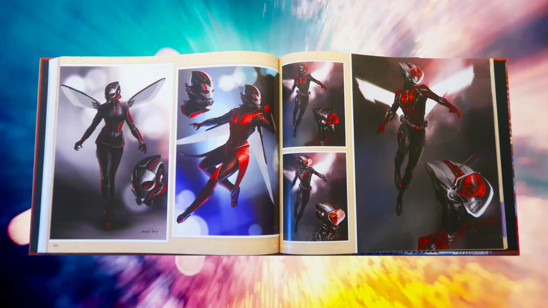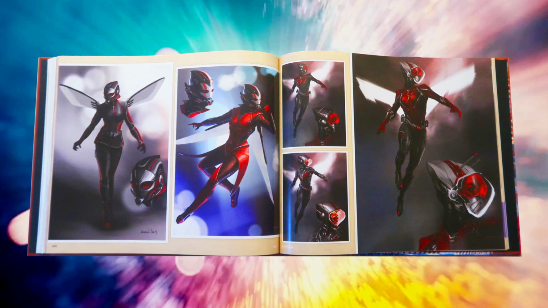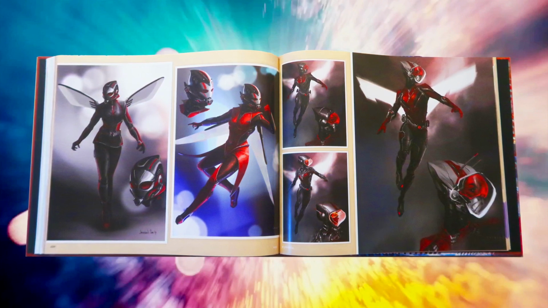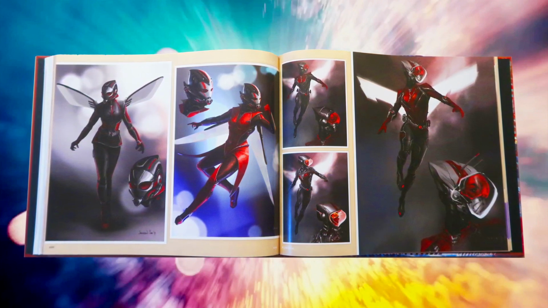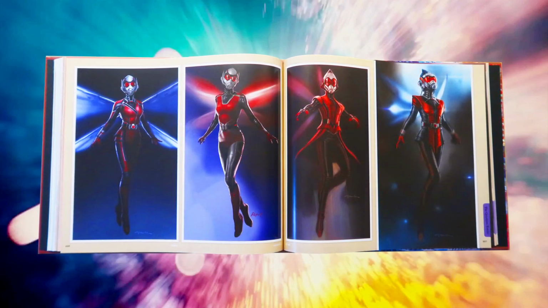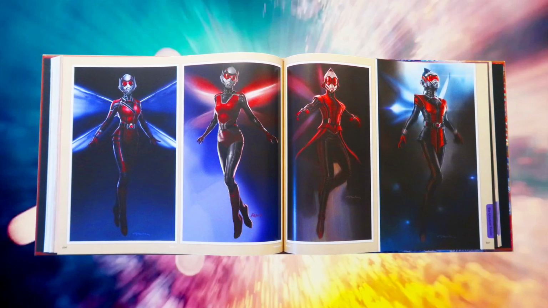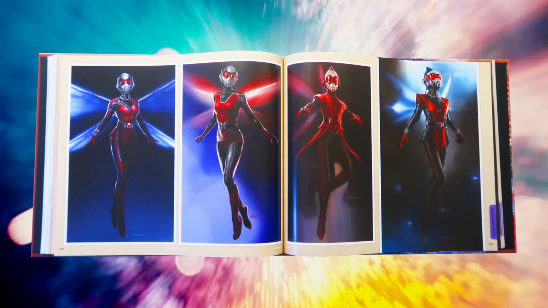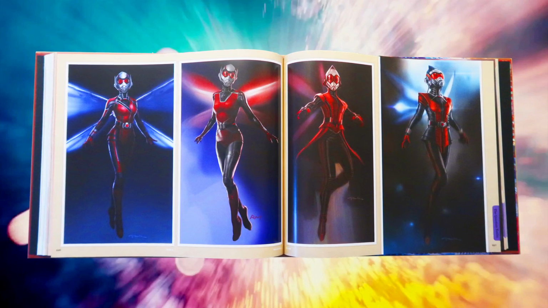The most beautiful designs for Janet, and quite possibly in the entire book for any character, are these wonderfully retro, heavily comic-inspired costume designs for Janet's classic Wasp suit. I just love the colours, the sleekness, and the vintage feel to these. I hope we get to see more of classic Wasp in the future.